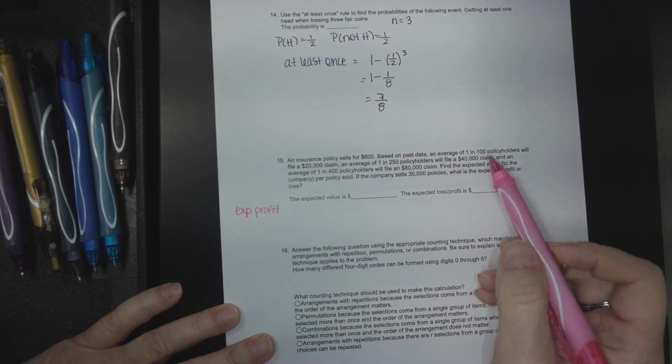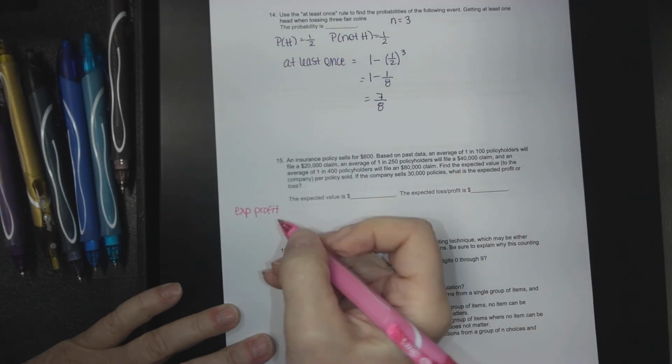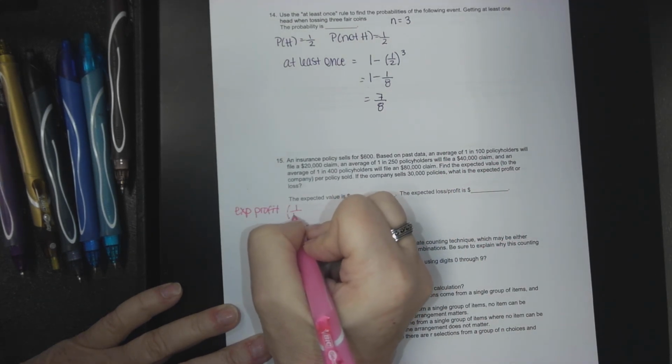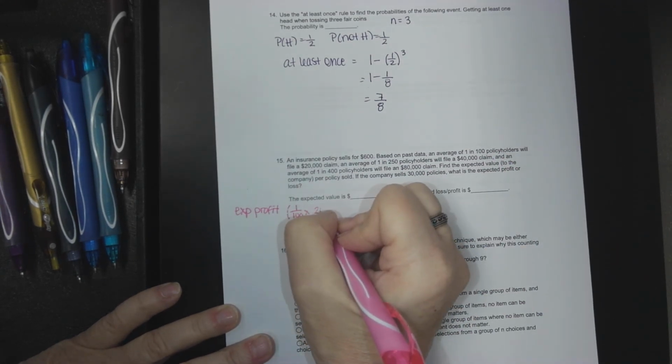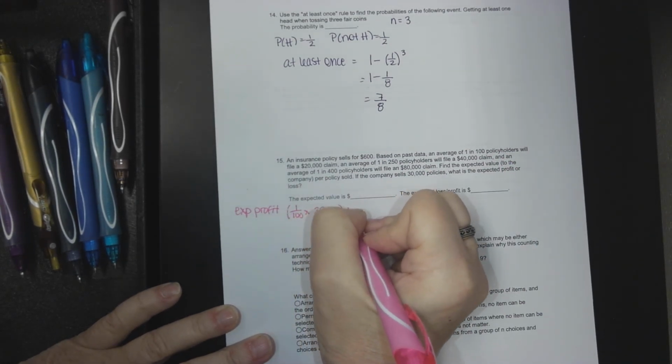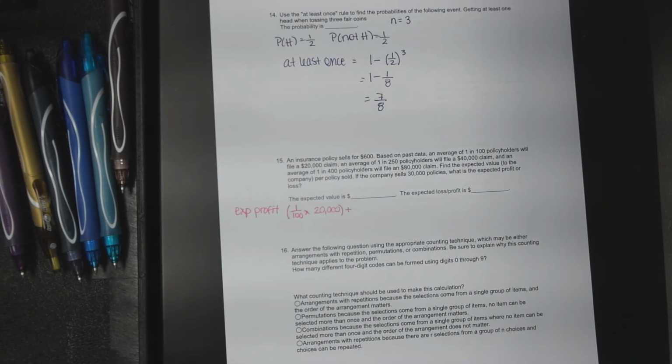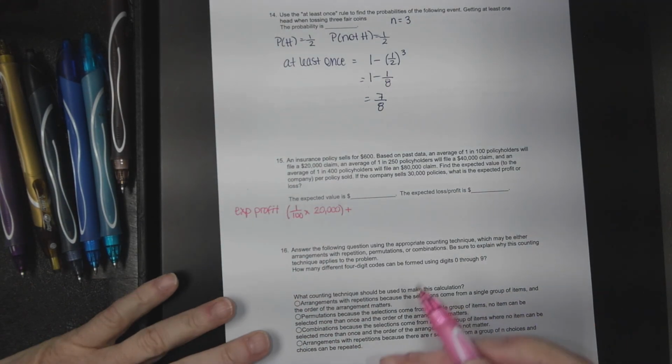So the first one, right, was 1 in 100. So that's our probability, and we multiply that by 20,000. Right. And then we add. When it's expected profit, we always add. So that was our first one.